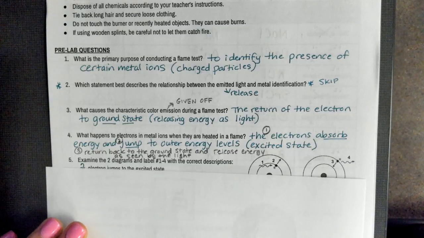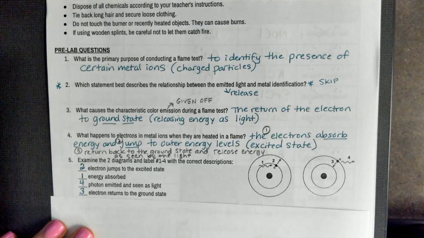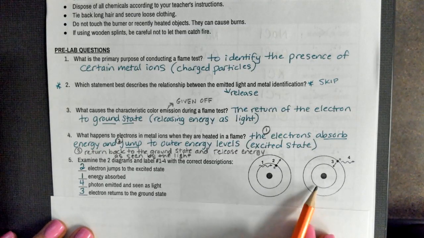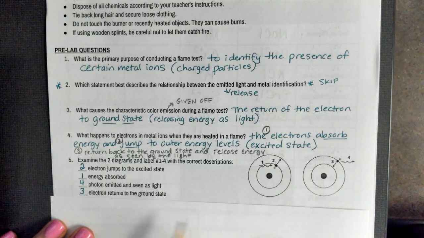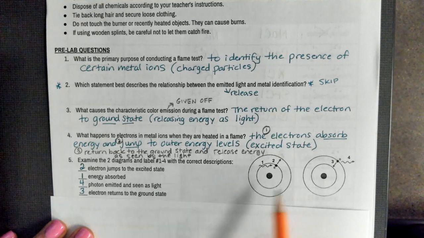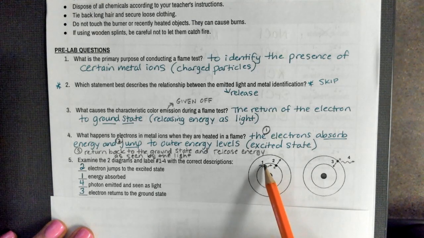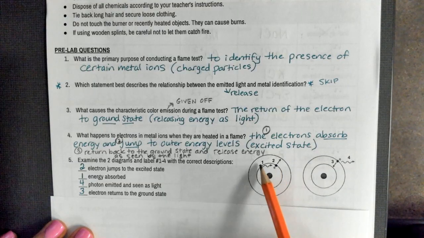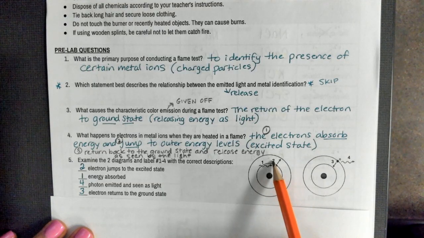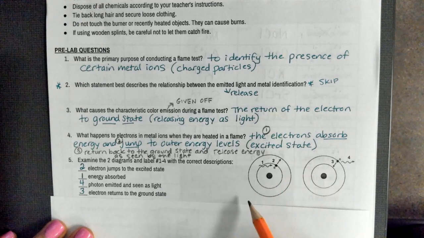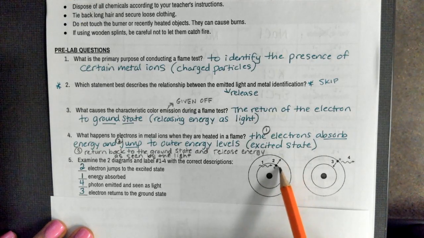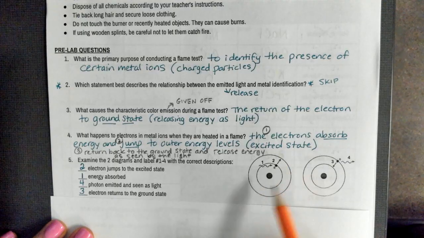All right, and then this picture here is going to have us look at this diagram, and we're trying to figure out what's going on in 1, 2, 3, and 4. So we talked about this a lot already in questions 3 and 4. So this is the very first step in which we see energies being absorbed. Okay, so the electrons absorbing that energy. In step 2, electrons are jumping to the excited state, so they're leaving that ground state and going to an energy level that's further away.